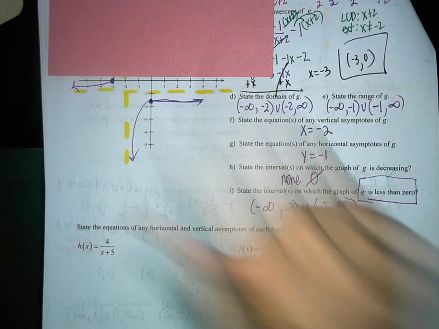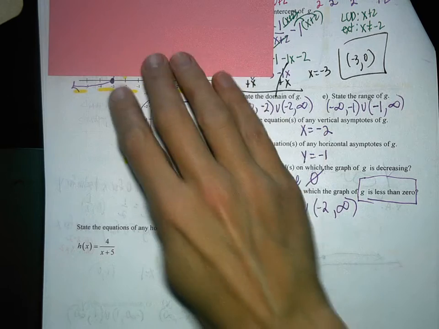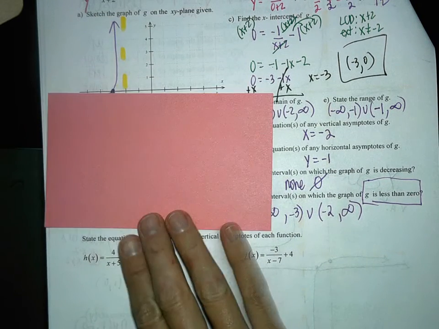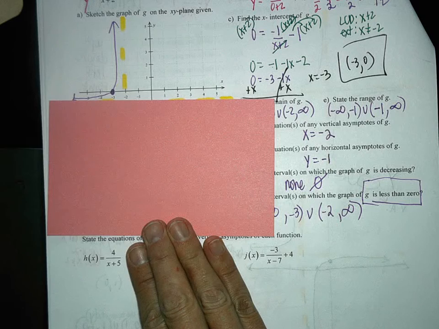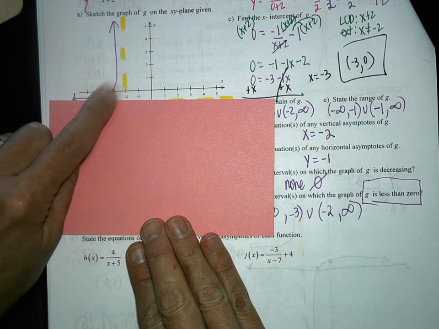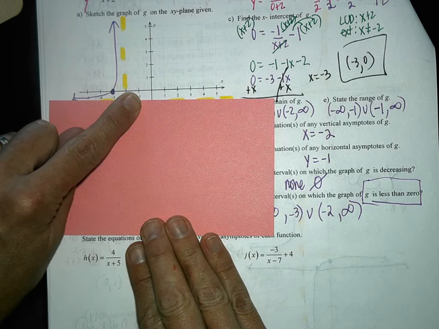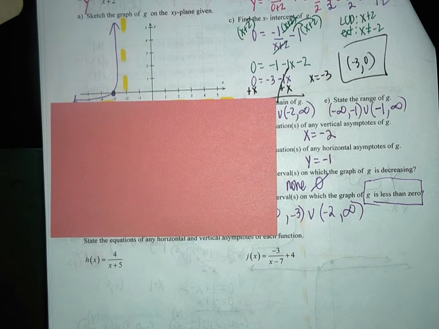One of your test questions will also ask you, when is it greater than 0? Could you tell me the interval of when it's greater than 0? The only time it's greater than 0 is from -3 to -2. Would it be with the bracket? No brackets. Because when it's at 0, it's equaling it. So it's not greater than or less than, so it'd always be a parenthesis.